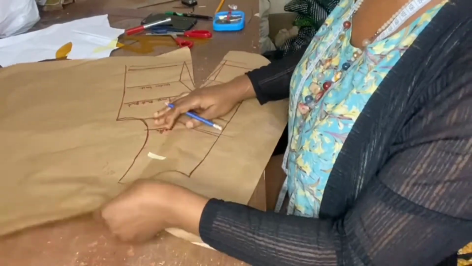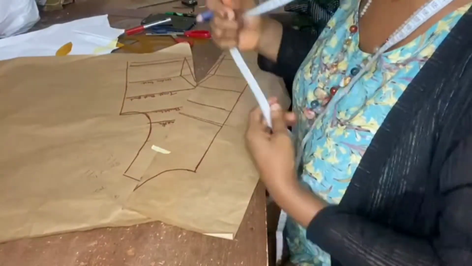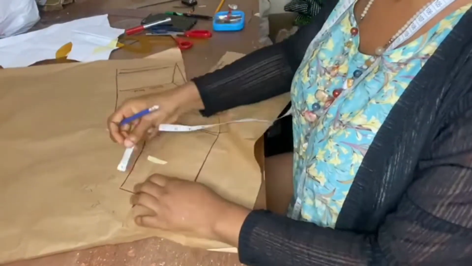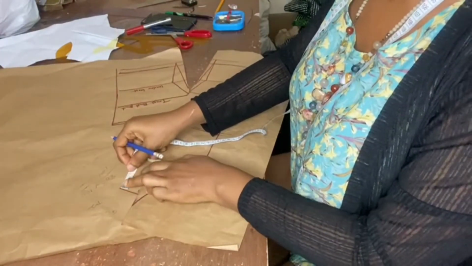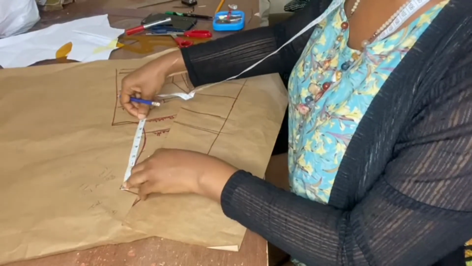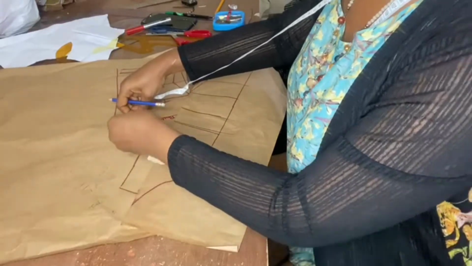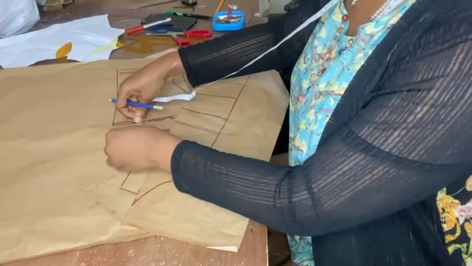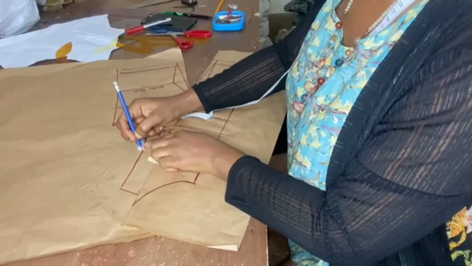Now the next thing I'm going to do is to get the half measurement of my armhole. From this point, the shoulder point, to the bust line, I'm going to get half of it. So this is where it stops.